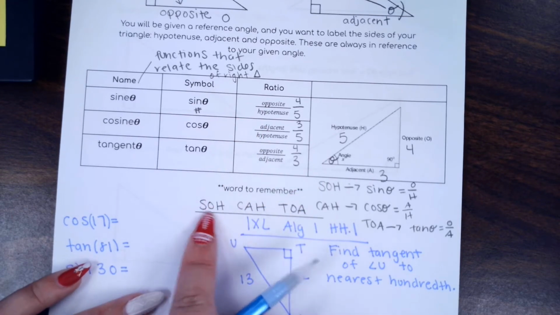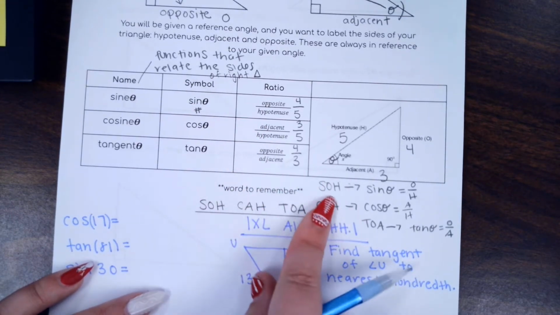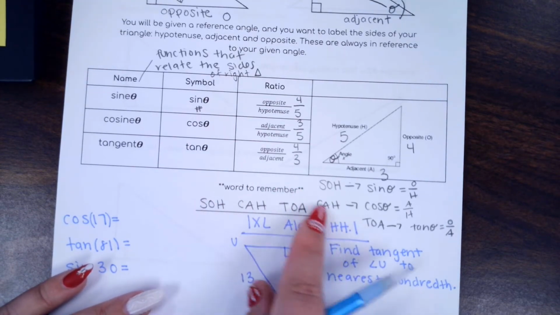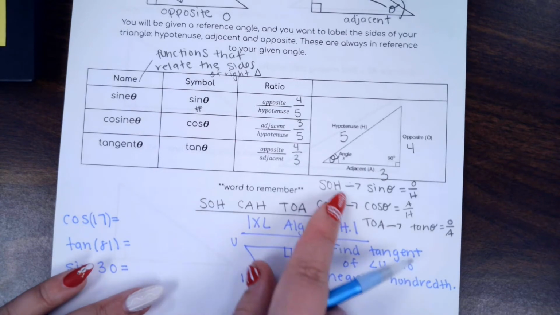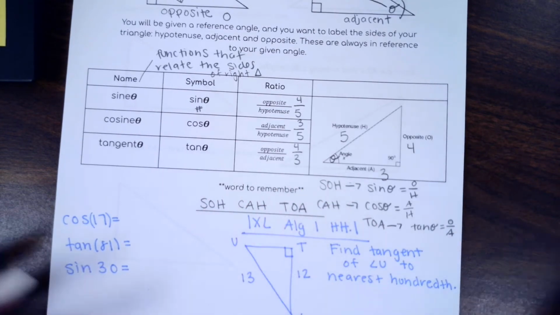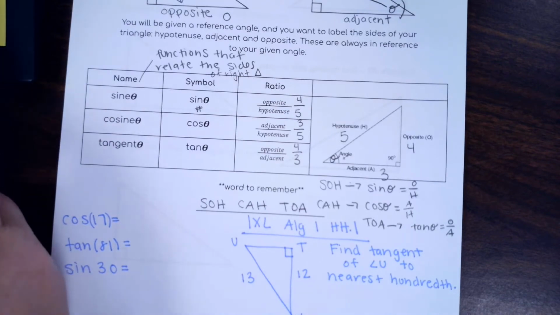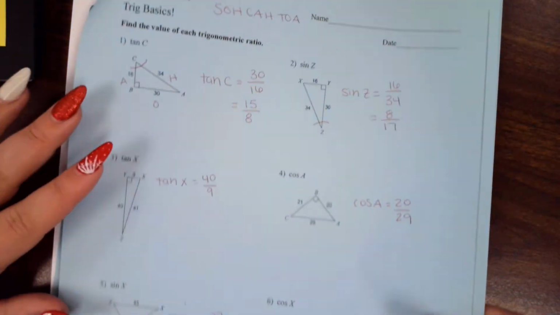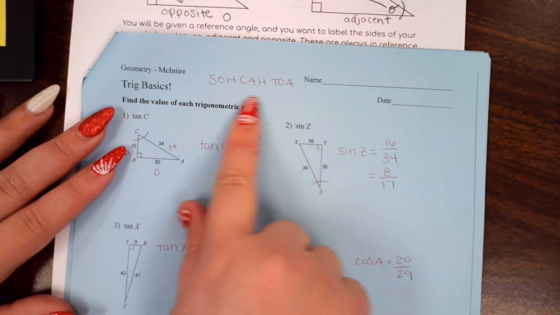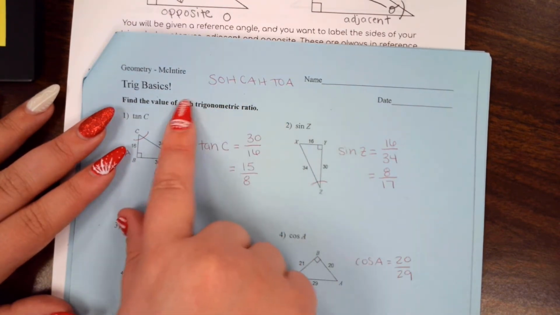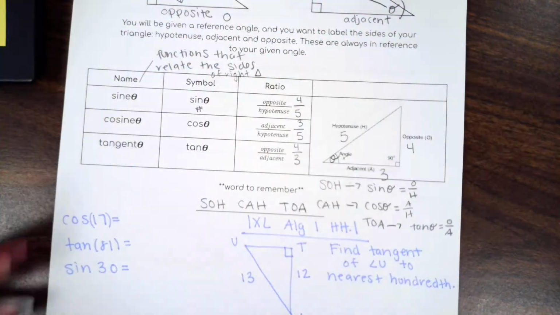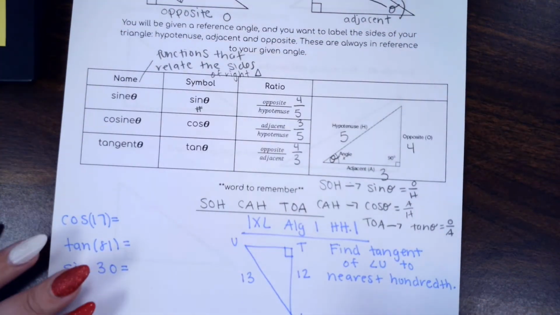So whenever you're working on IXL, you want SOHCAHTOA. Whenever you're working on homework, classwork, a test, a quiz, you want to write SOHCAHTOA at the top. And I will show you my paper. Look at my key. I still write SOHCAHTOA at the top when I'm making the worksheet. Even though I'm a teacher, I need to write it up there so I remember what those ratios are. It's a really good resource. So SOHCAHTOA is our magic word there. All right.